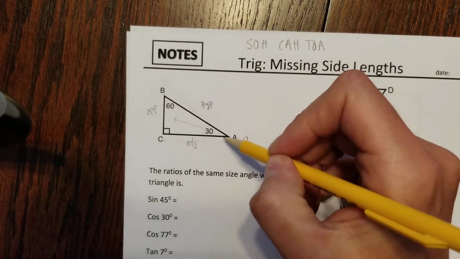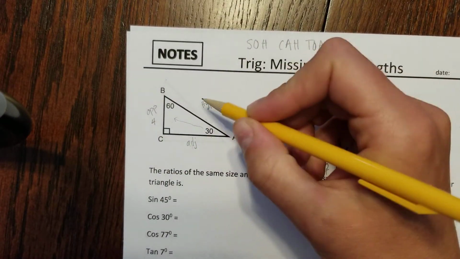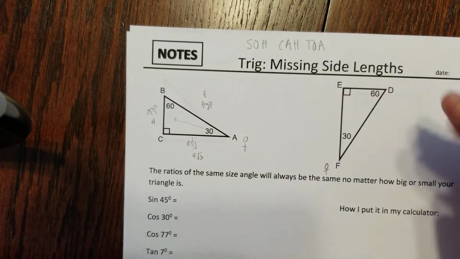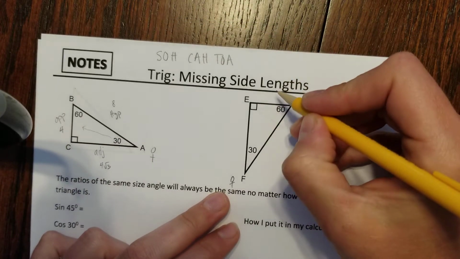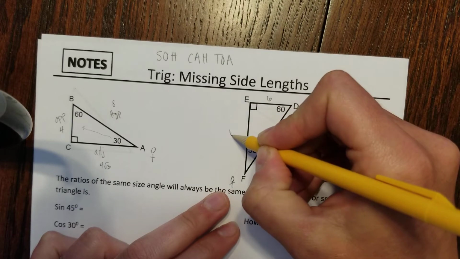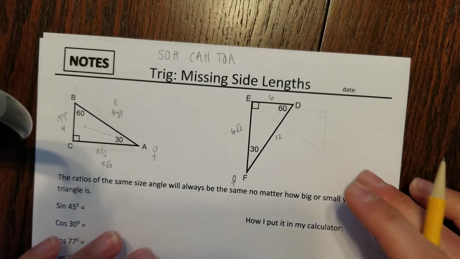So for instance, if this side were 4, then using my 30, 60, 90 triangle, this side would be 8, and this side would be 4 root 3. And then if I made this side 6, then this would be 12, and this would be 6 root 3. So hopefully you remember those shortcuts there.